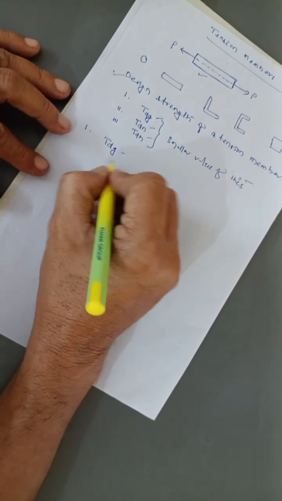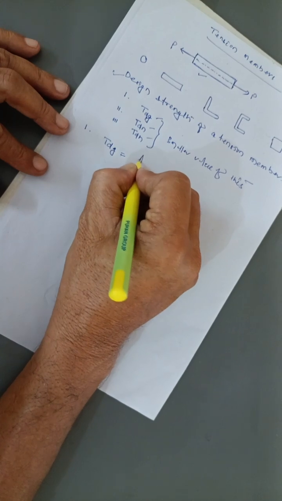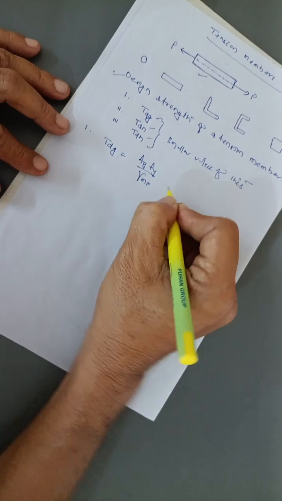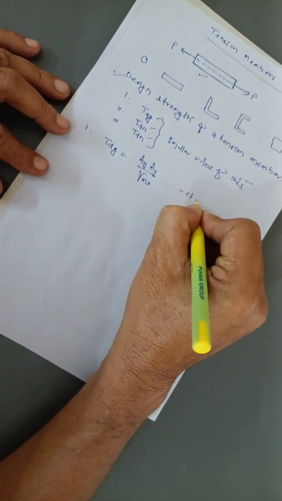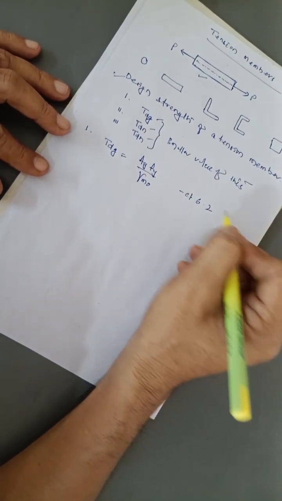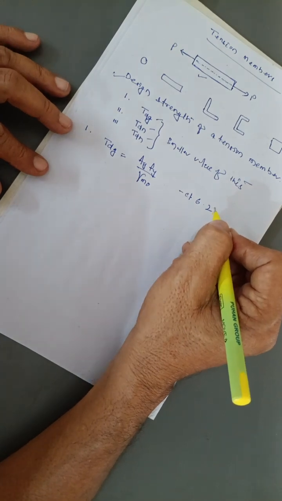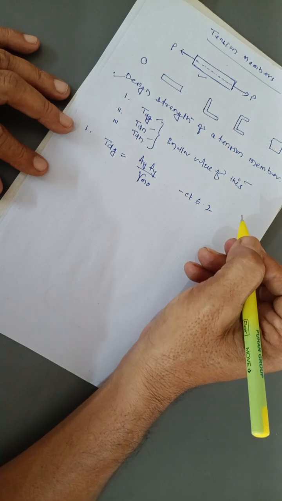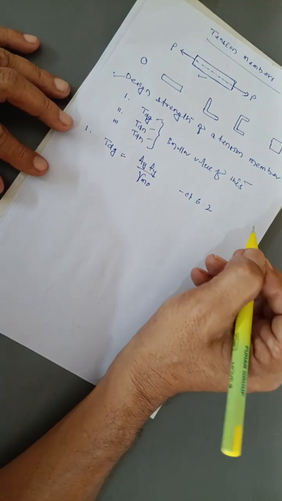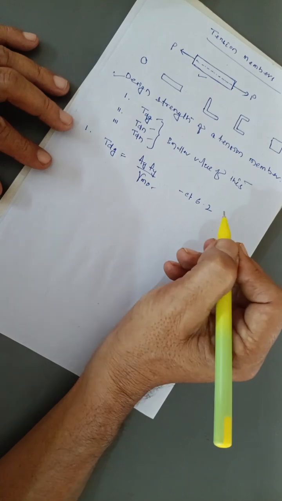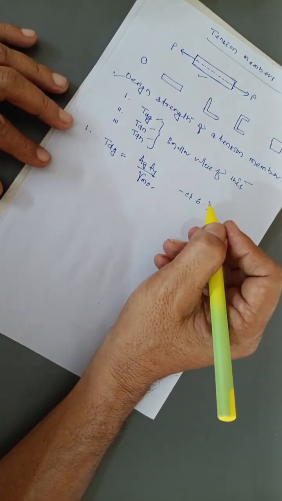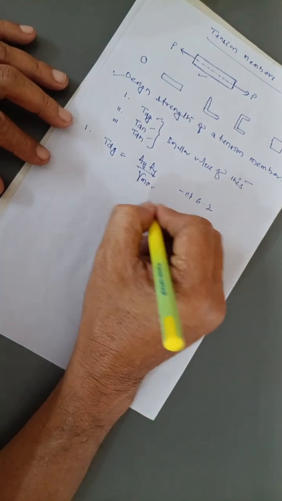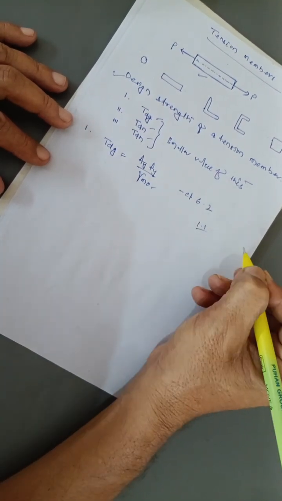It is given by TDG equals AG Fy divided by gamma m0, as per clause 6.2. AG is the gross cross section area, Fy is the yield stress of the material, and gamma m0 is the partial safety factor for failure in tension by yielding. Its value is generally considered as 1.1.